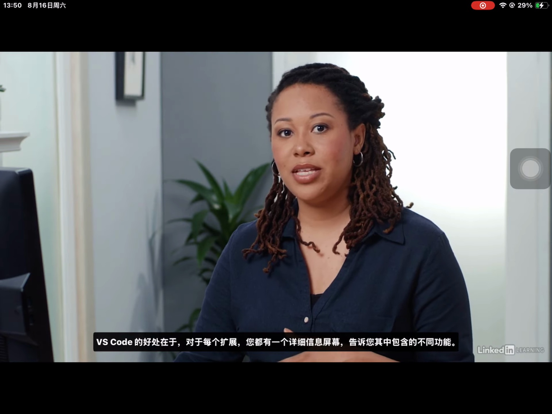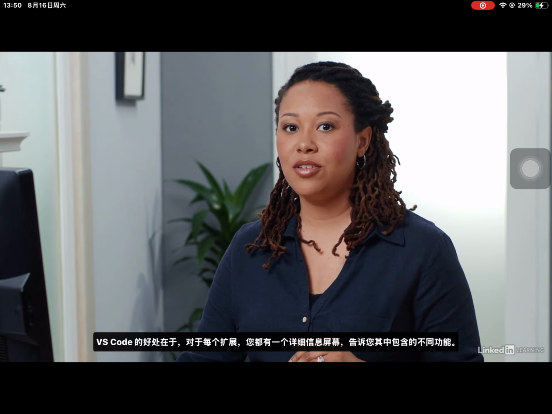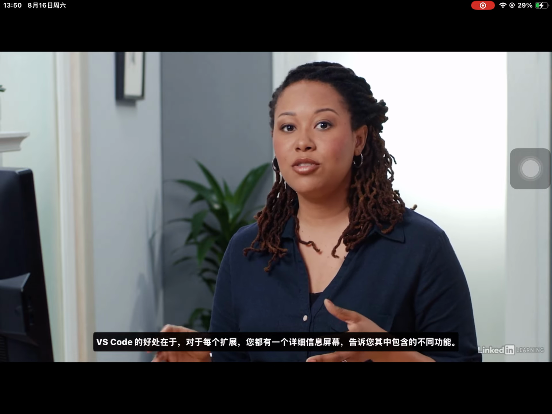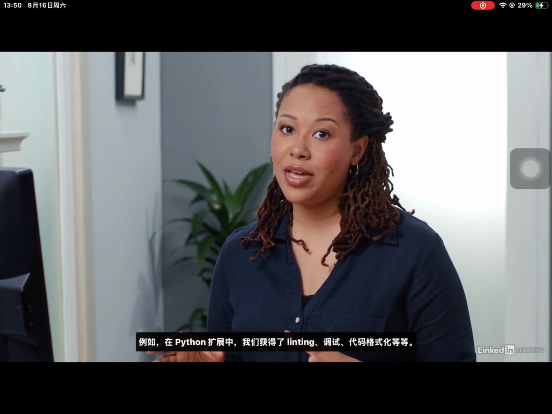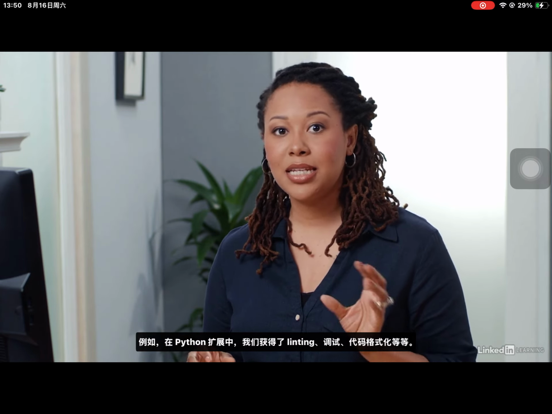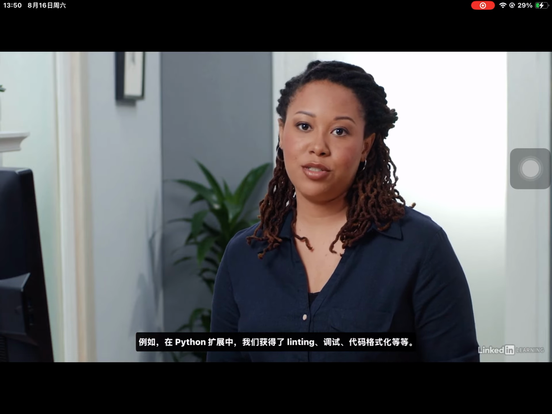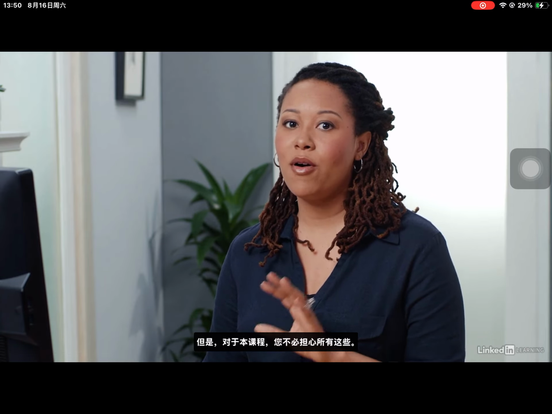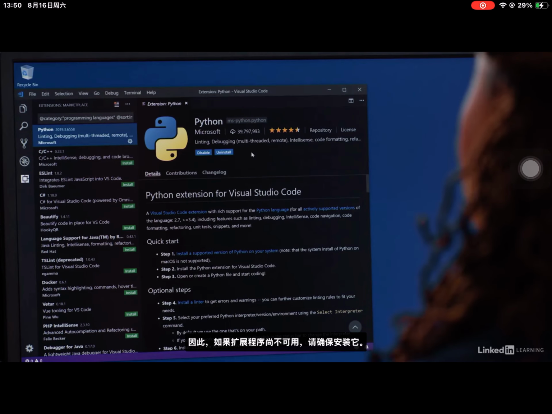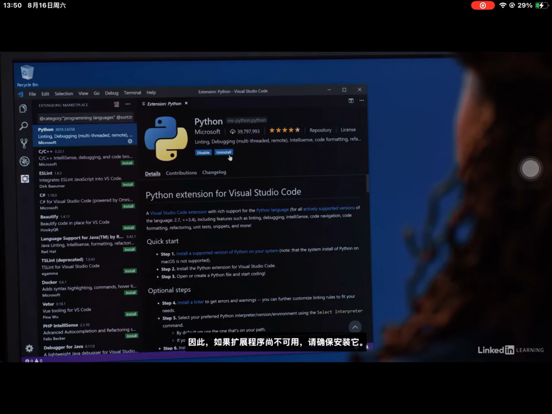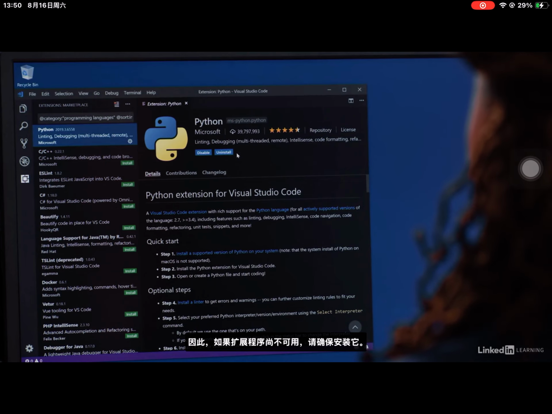What's nice about VS Code is that for each extension, you have a detail screen, which tells you about the different features that are included. For instance, in the Python extension, we get linting, debugging, code formatting, and much more. But you don't have to worry about all of that for this course. We're only going to use very limited features. So make sure that you install the extension if it's not already available.